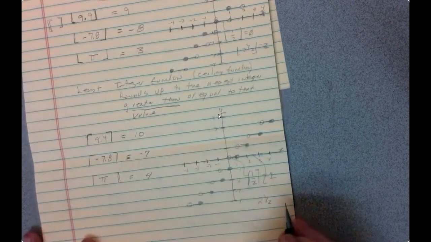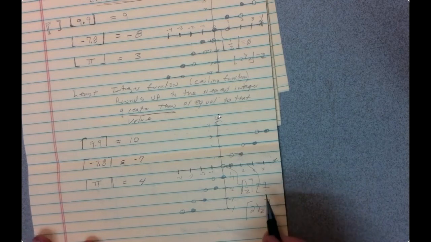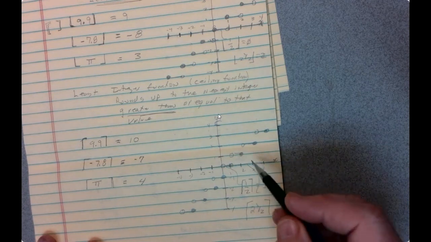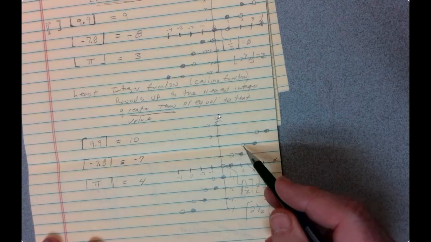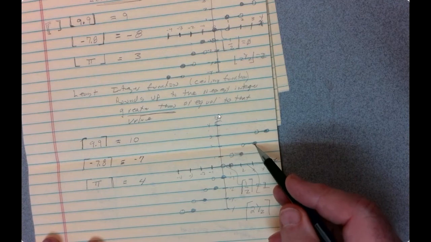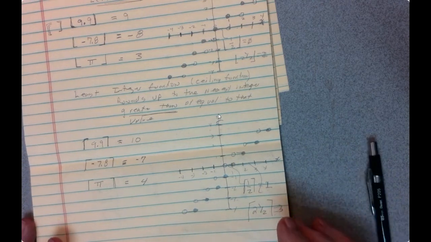Here, it was 0. Let's go back to 2.5. What if I'm at 2.5 and I want the least integer? Well, I'm going to say it's the nearest integer that's greater than or equal to 2.5. So in this case, it's going to be 3. So you can see the way the graph looks here, that if I'm between 2 and 3, I'm more than 2, but haven't gotten to 3, so it rounds up to 3. And so this is referred to as a ceiling function.